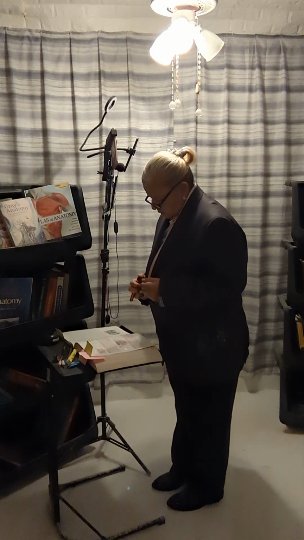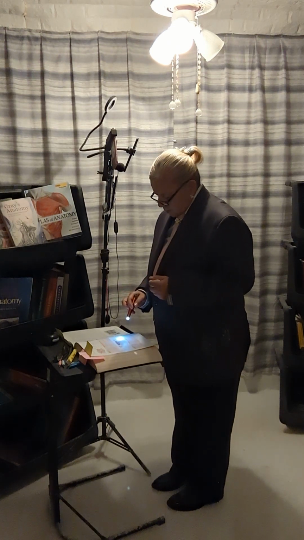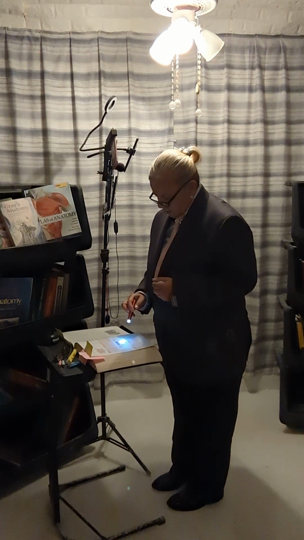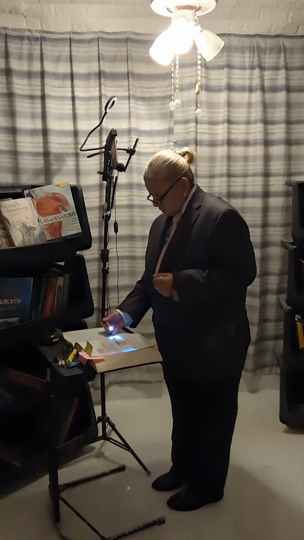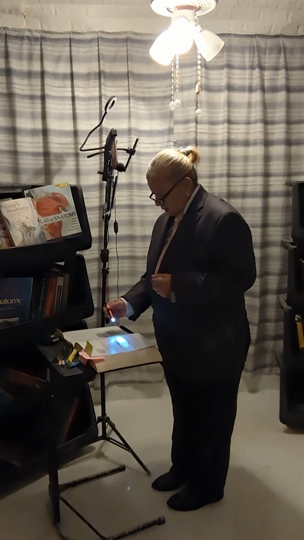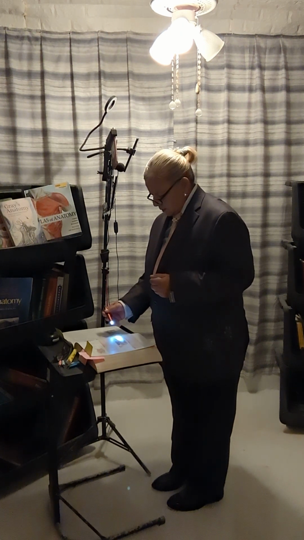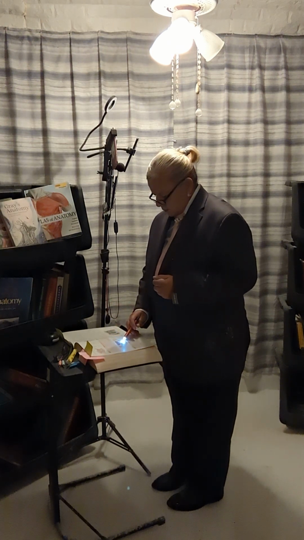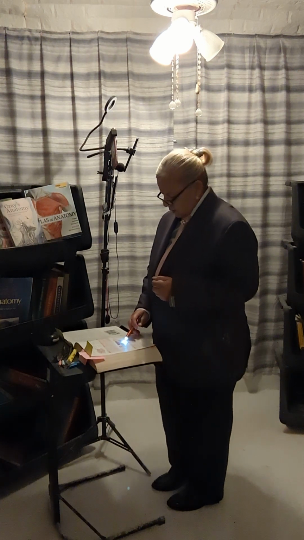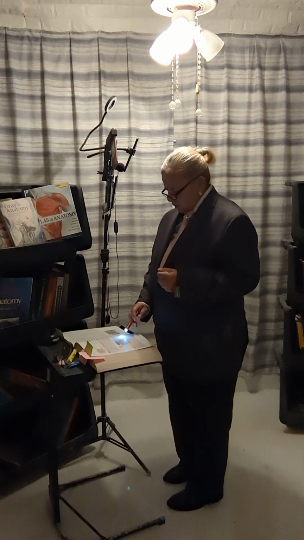The attachments, nerve supply, and actions of the intrinsic and extrinsic muscles of the tongue. We are mentioning the extrinsic muscles of the tongue first. The extrinsic muscles are the genioglossus, the hyoglossus, the styloglossus, and the palatoglossus. They originate outside the tongue and attach to it. They mainly move the tongue, but they can alter its shape as well.